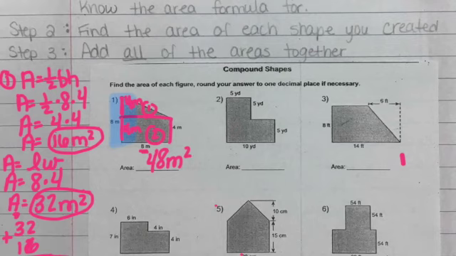Now you could have done that using area of a trapezoid, but since we're talking about compound figures, I want you to see how to break them up.